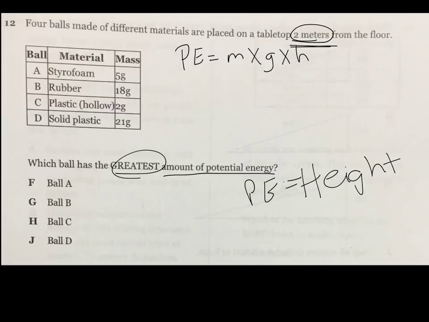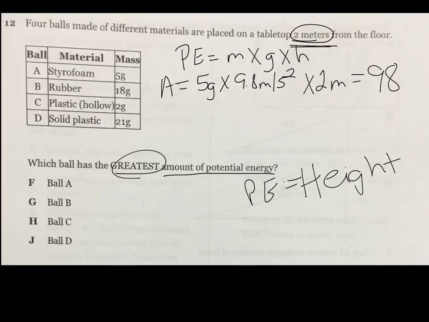So let's start with ball A as an example. If I'm using ball A, my mass is going to be 5 grams times gravity, which is 9.8 meters per second squared, times the height, which is 2 meters. So what does that give us? Exactly, the potential energy in this case would be 98.